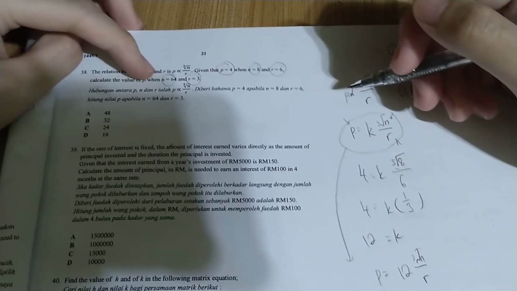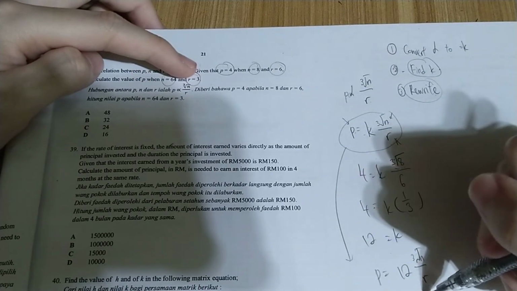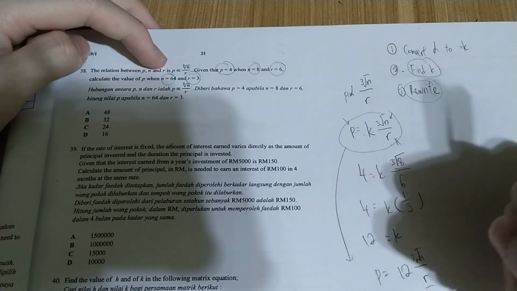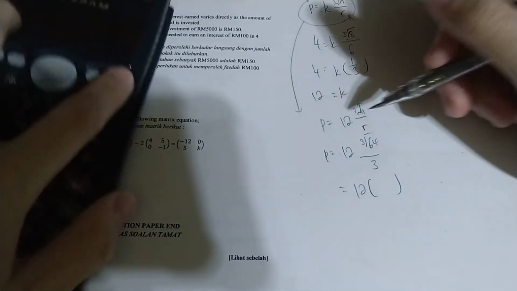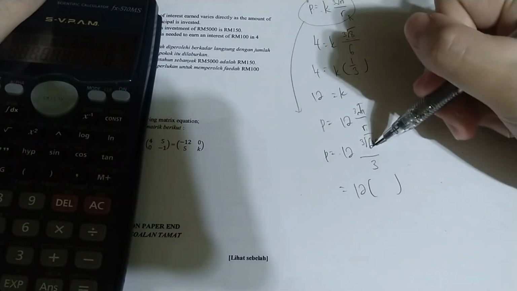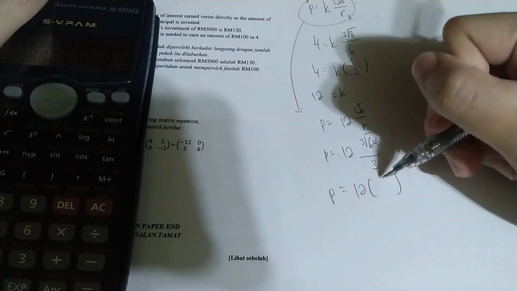Yeah, easy lah this one. Find value of P when N is 64, R is 3. So just put lah. Cube root N means cube root 64 over R over 3. So it becomes 12. Cube root 64 is 4. Oh, sorry, you cannot see. Okay, so P equals to 12 cube root N over R. And then the N you put 64, the R you put 3. Okay, so now you can find P. Cube root 64 is 4.